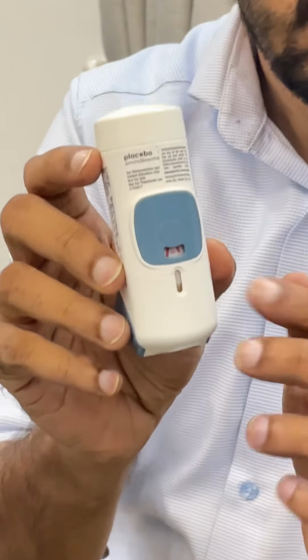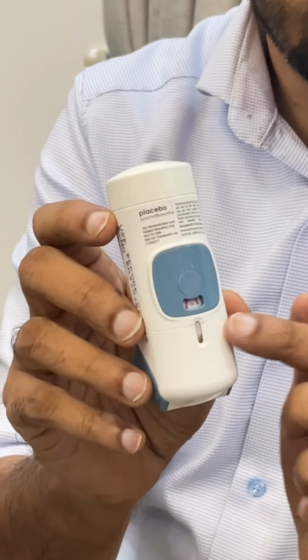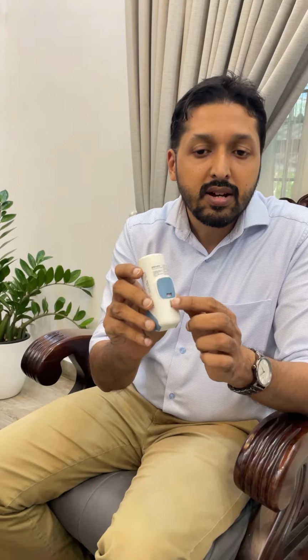The recent metered dose inhalers come along with a counter. So in this one, it's very easy and convenient for the patient to check how many doses are present. If it shows 0, it means this canister is empty.